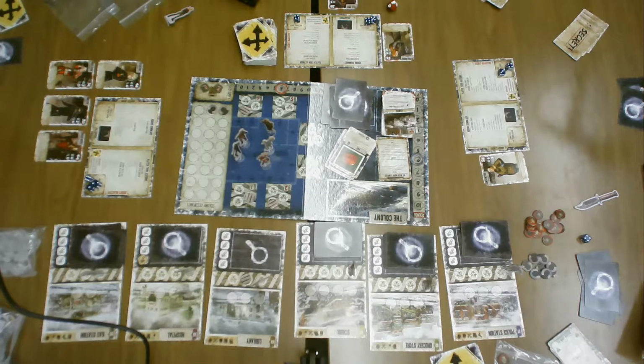Pay food, check waste, resolve crisis, add zombies, move round tracker. So I think the noise tokens stay until a zombie pops up.